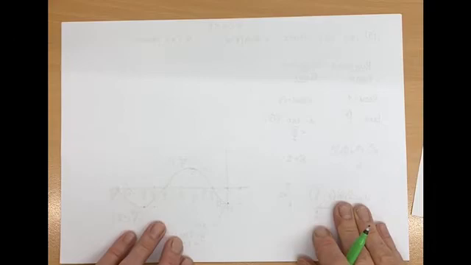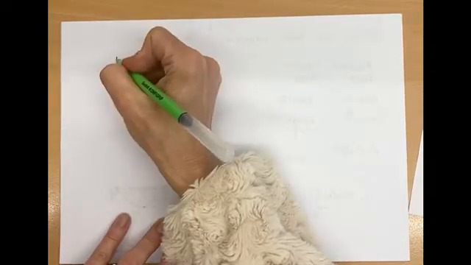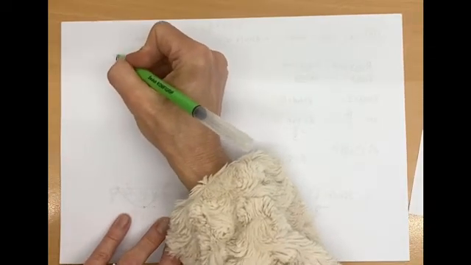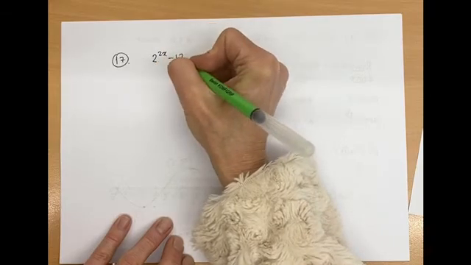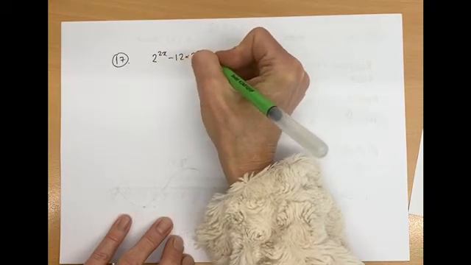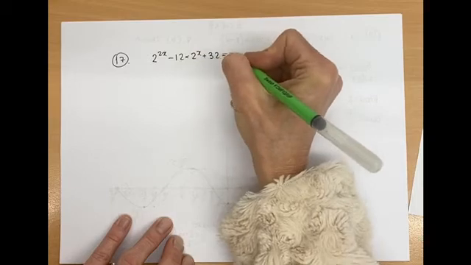Another type is the one with, again, some powers. Let me just check what's question 16. Okay, so the first one, let's do 17. So it's 2 to the power of 2x minus 12 times 2 to the power of x plus 32 equals 0.